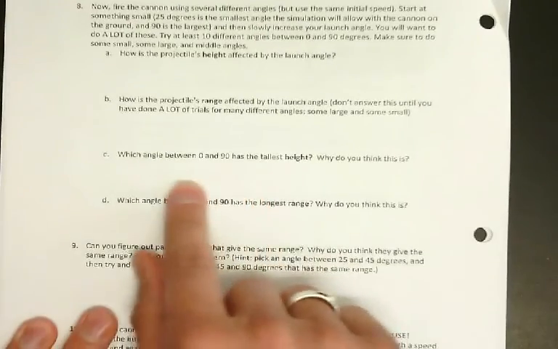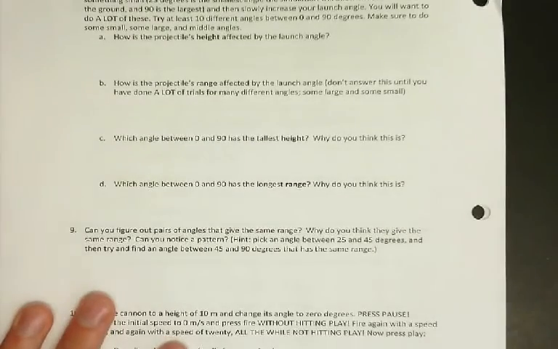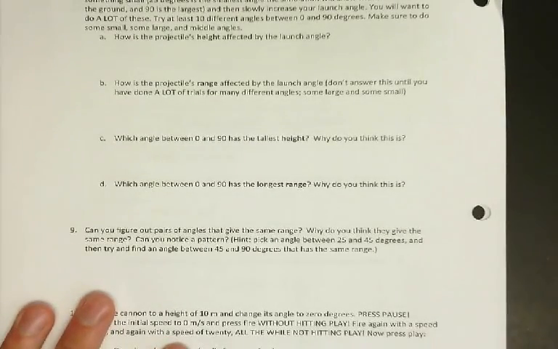Okay? Go ahead and do those and just change it, launch it. Change it, launch it. And just see what you end up getting. See what happens to the motion. Okay? Describe how the height changes. Describe how the range is affected. Which angle goes the highest. And which angle has the longest range.